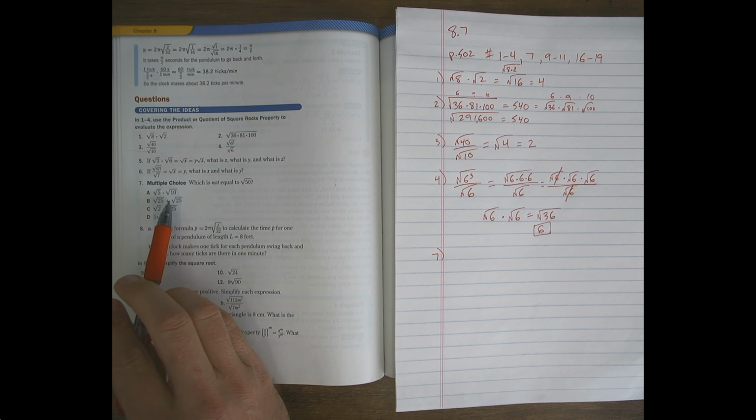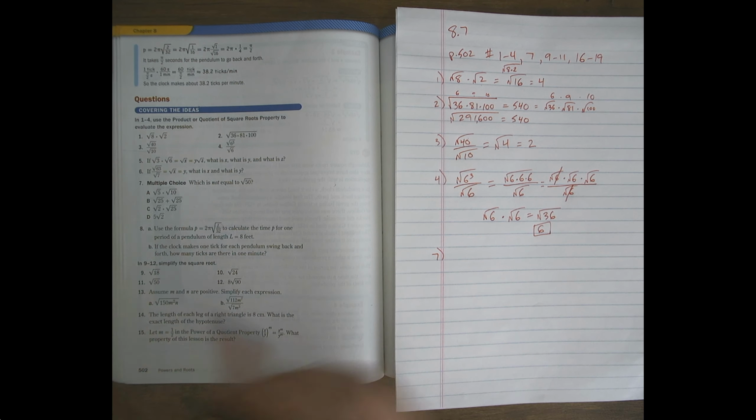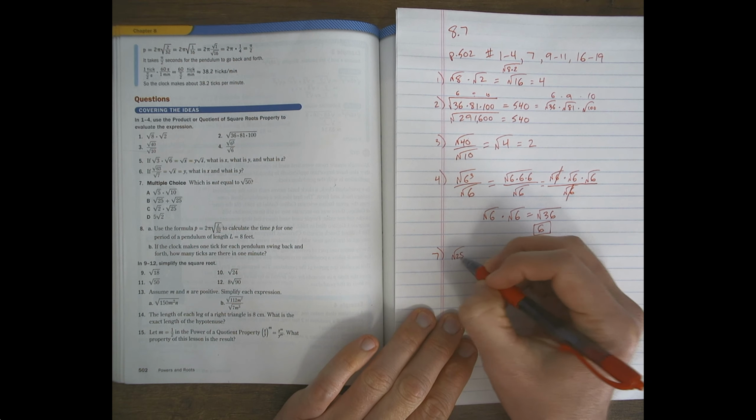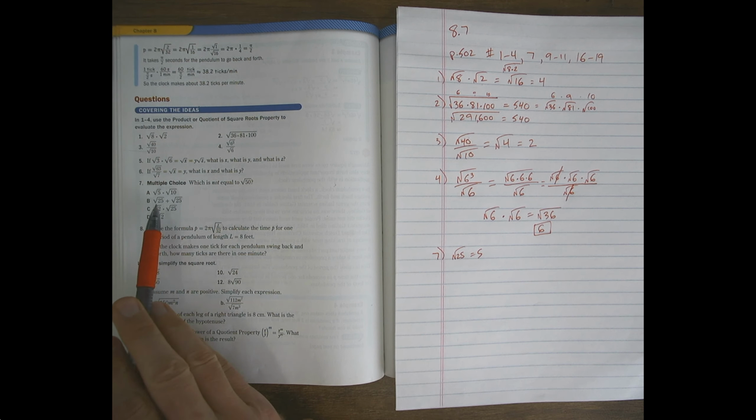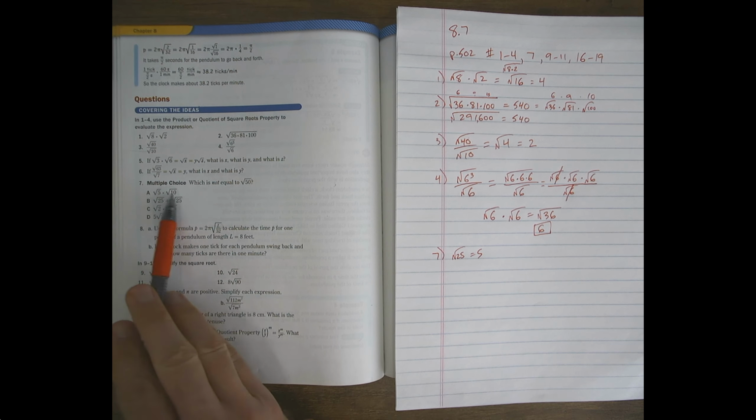Addition. Okay, addition doesn't quite work like that. Now if you look at these, square root of 25 is 5, because 5 times 5 is 25. So what this is actually saying is 5 plus 5. So the answer to letter B, the simplified version, is 10. This is 5, this is 5, 5 plus 5 is 10.